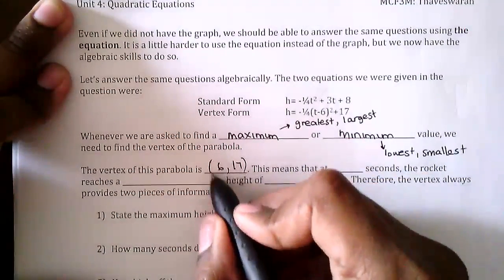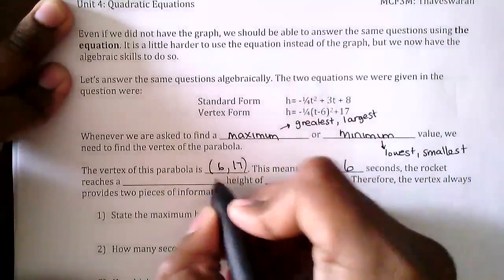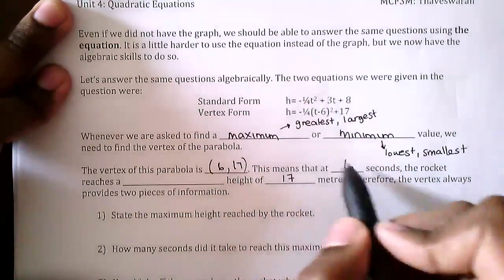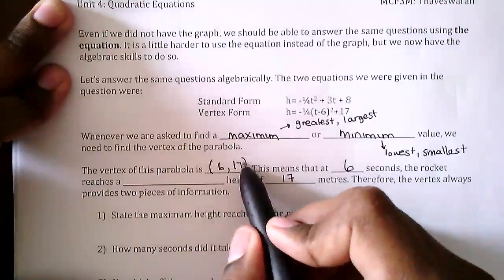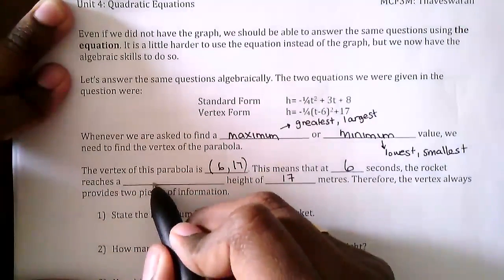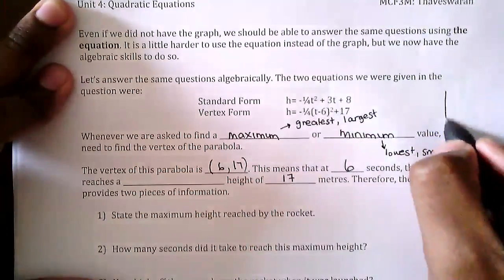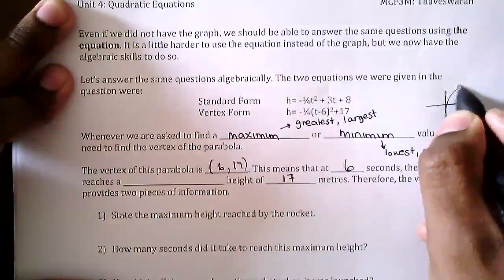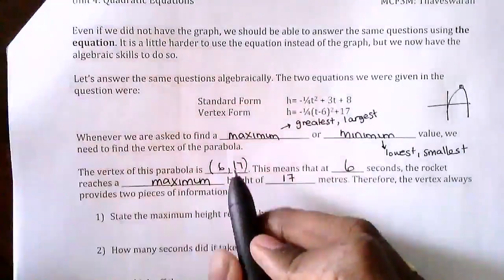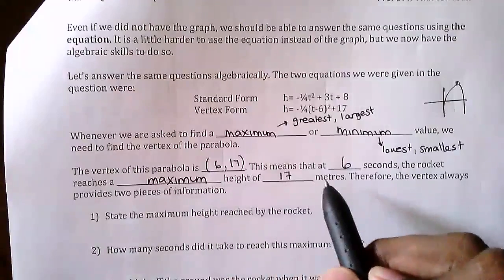This means, again, we have to add context. This represents time, so at 6 seconds, the rocket reaches a blank value of 17 meters. So the vertex itself will tell us the time and the height, because that's the context behind this situation. To determine if this is the maximum or minimum height, we need to look at our equation. The a value here is negative, which means it's opening down, which means we're going to have a maximum value here. So the vertex of this parabola is (6, 17). This means that at 6 seconds, the rocket reaches a maximum height of 17 meters.